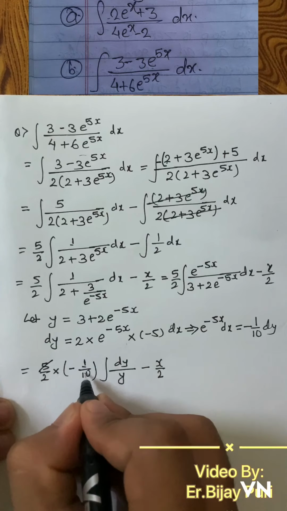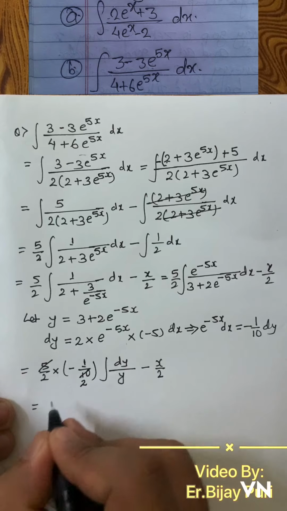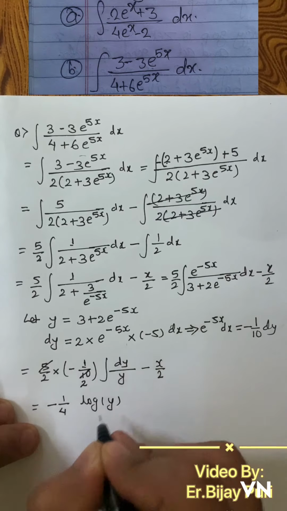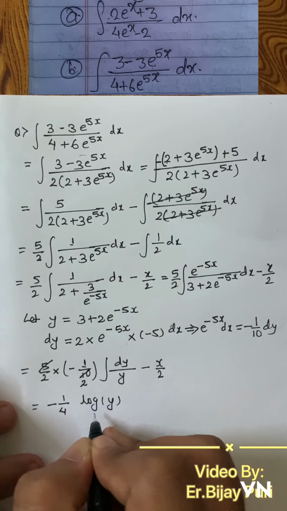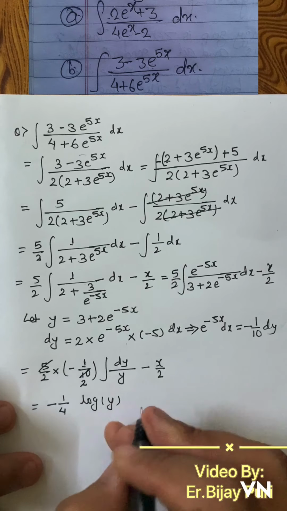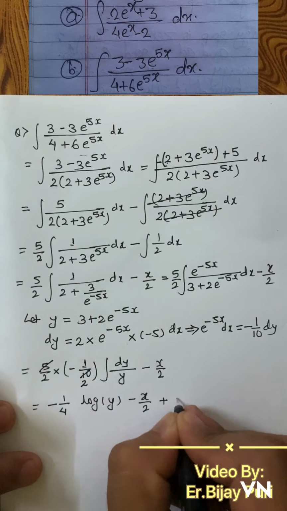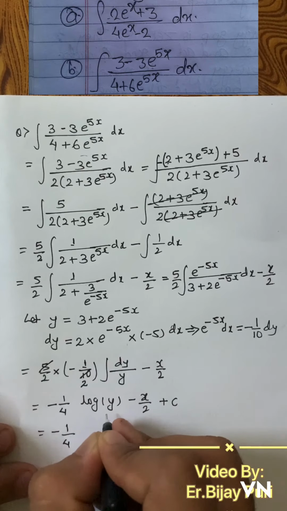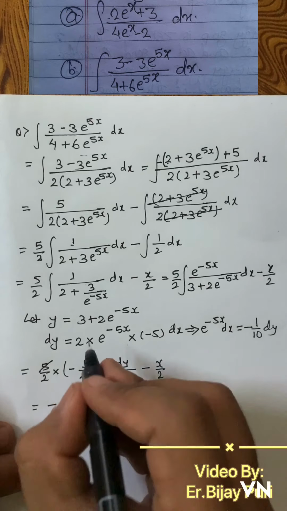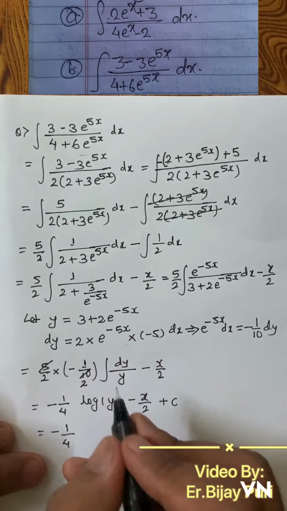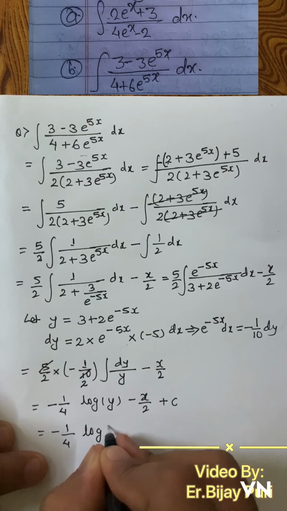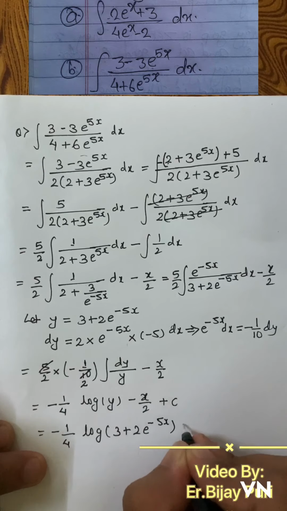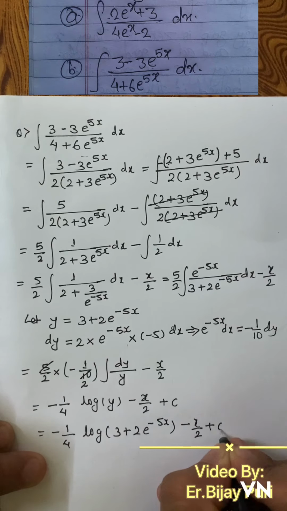So 5 times 2 is equal to 10, that will be minus 1 by 4, and it will give log y, or log to the base e, or you can simply write ln y minus x by 2 plus c. So minus 1 by 4, and the y appearing here is actually 3 plus 2 times e to the power minus 5x. So log 3 plus 2 times e to the power minus 5x minus x by 2 plus c.